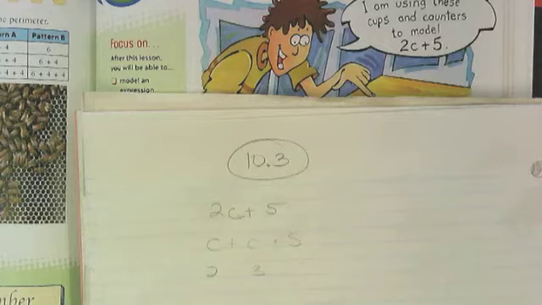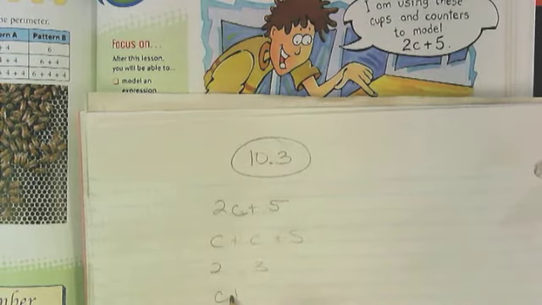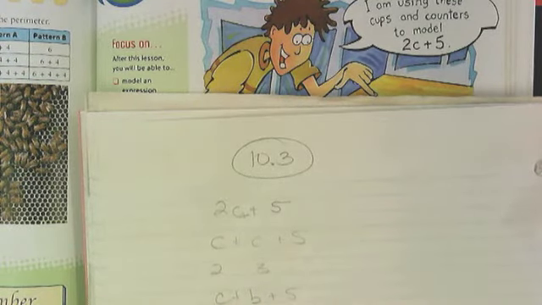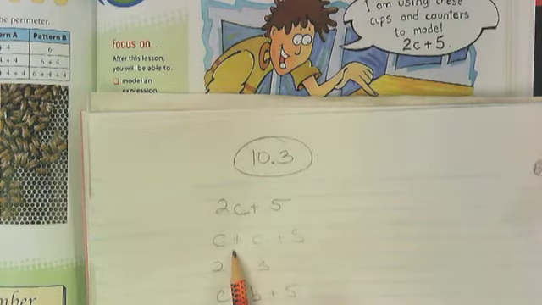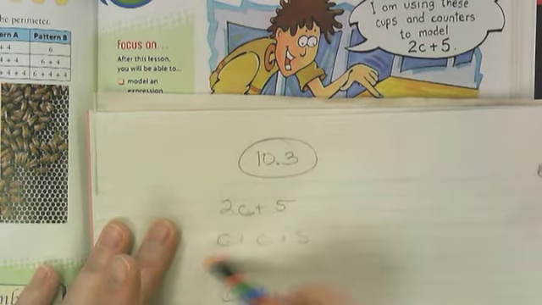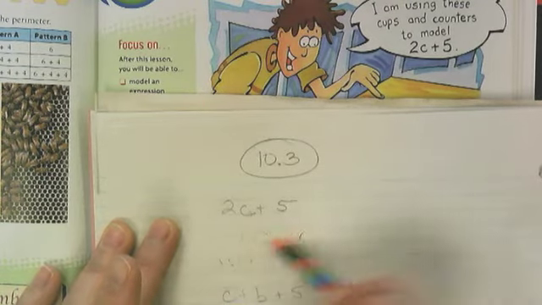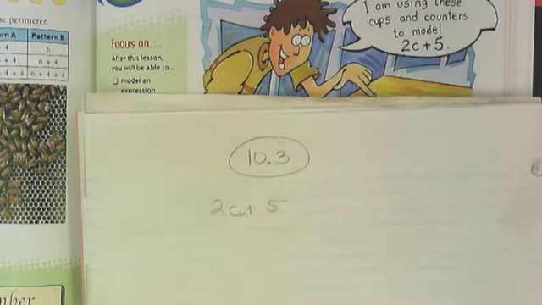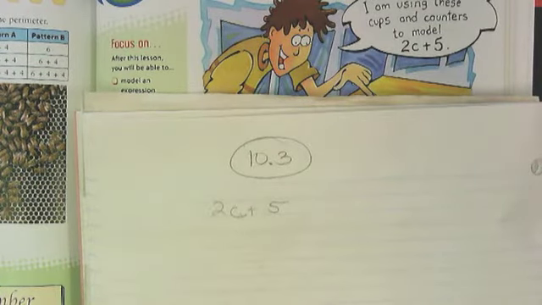It doesn't work that way. C has to equal the same number because it's c. C represents one number. If it was c plus b plus 5, there we have 2 different numbers. But here, it's the same number. So you cannot have 2 counters in one cup and 3 counters in the other cup. Not for this expression. They have to have the exact same number.